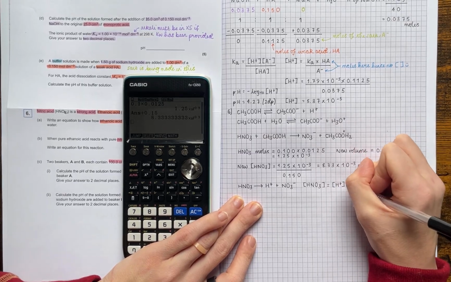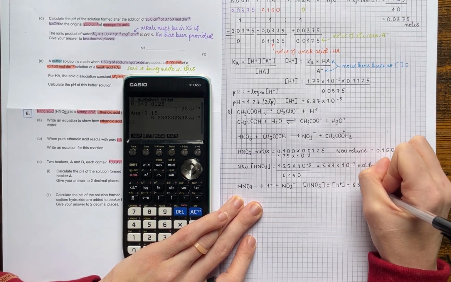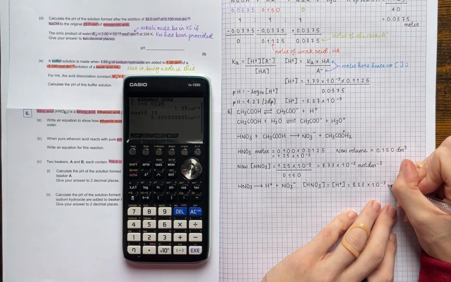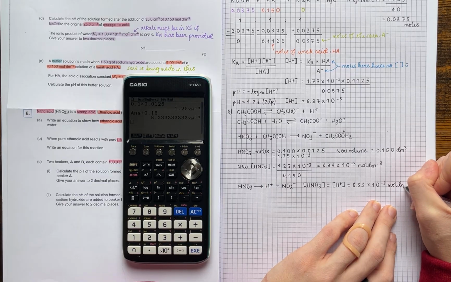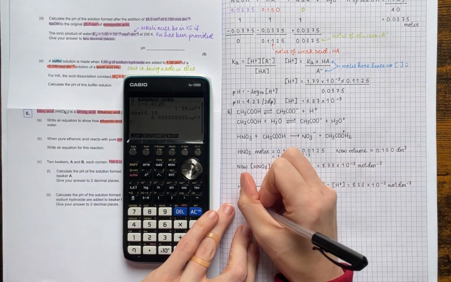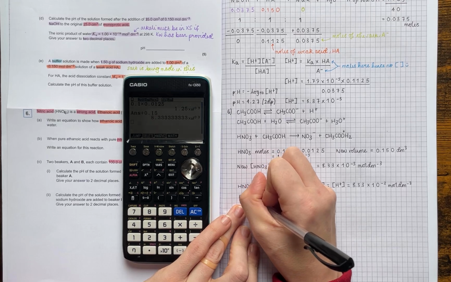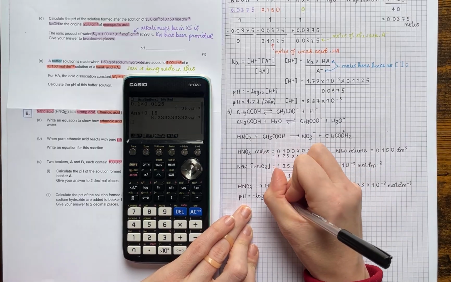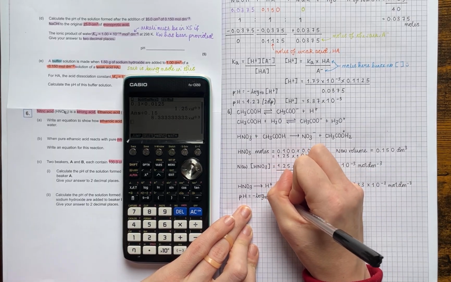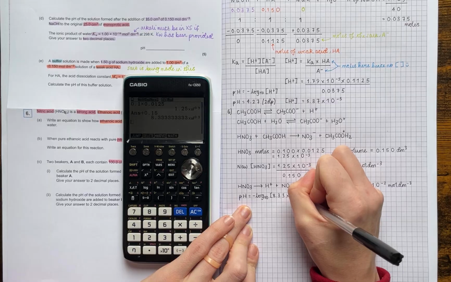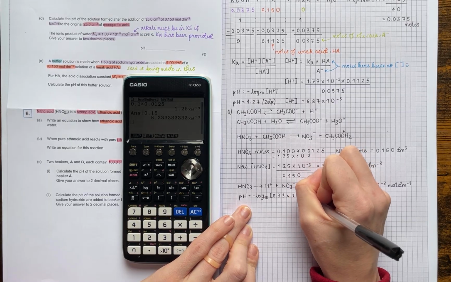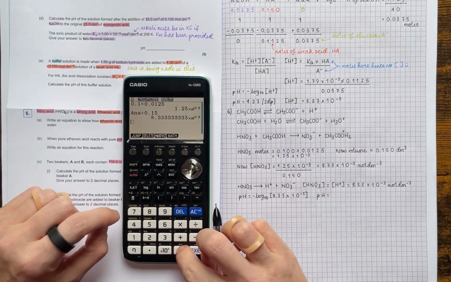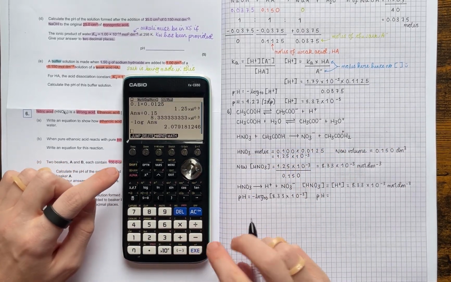So that's going to be equal to 8.33 times 10 to the minus 3 mol dm minus 3. And then anytime we want to work out a pH, pH is worked out by doing minus log to the base 10 of your H plus concentration. So pH of this solution is going to be minus log answer.